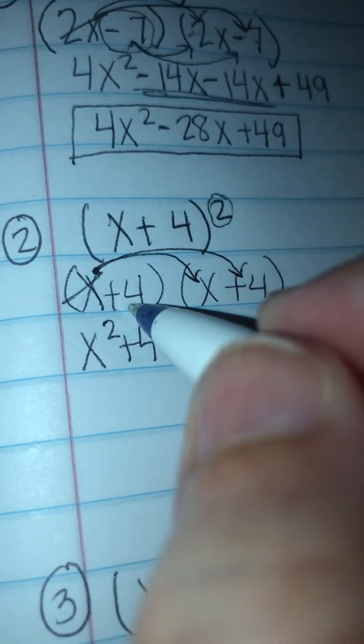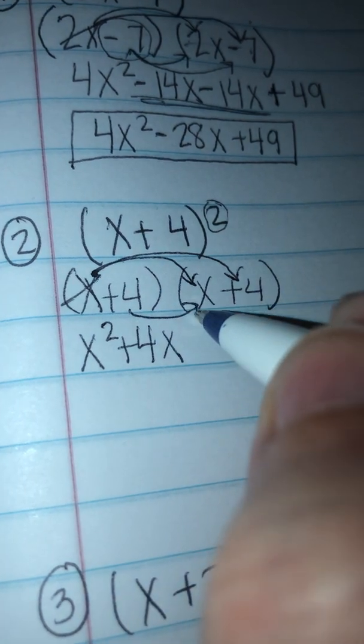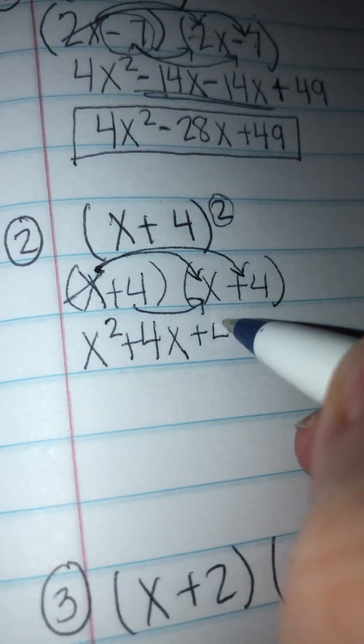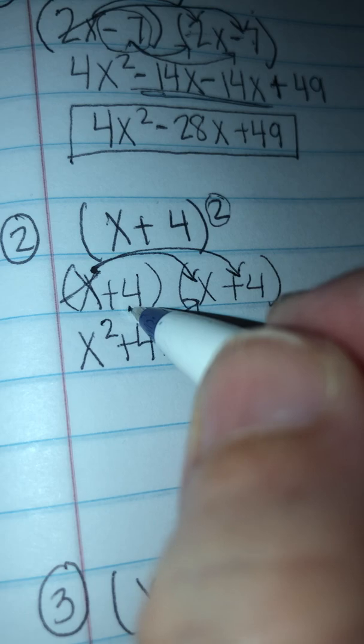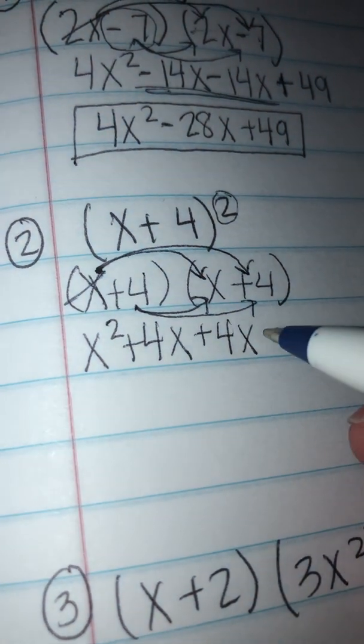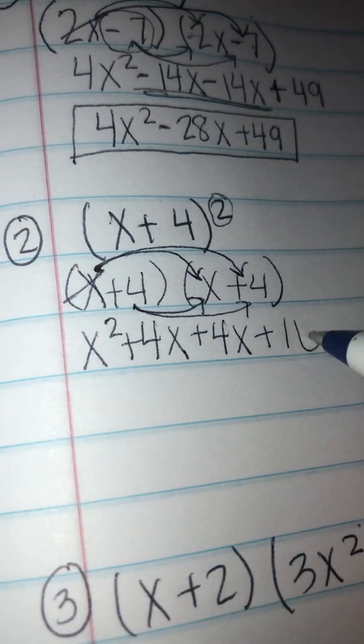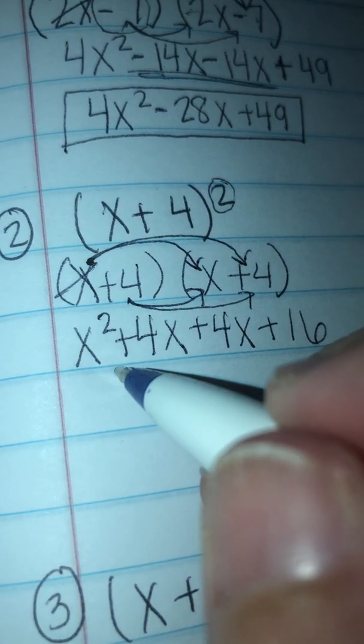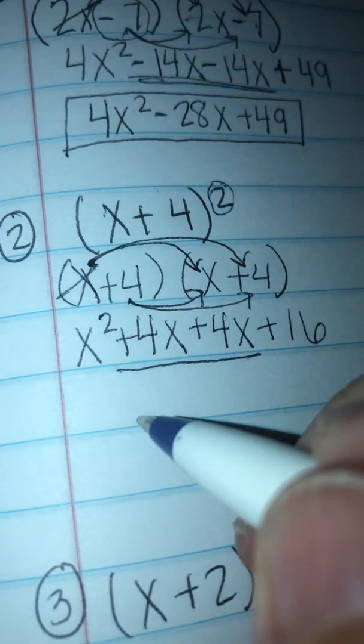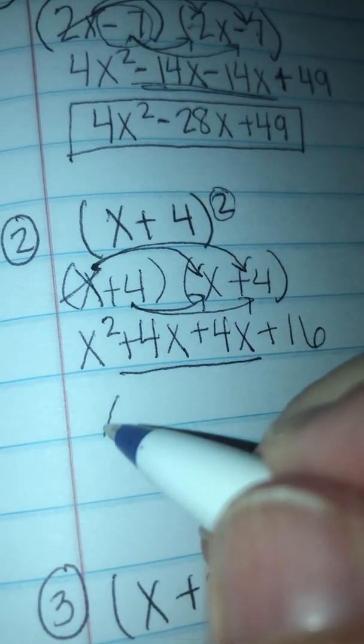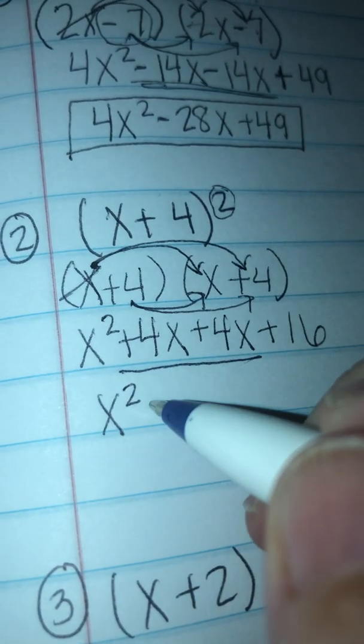And now we can distribute the positive 4 to x. That's a positive 4x. And then 4 times positive 4, positive 16. Look for your like terms, and this one is still the middle 2, 4x plus 4x. You're just adding the coefficients.